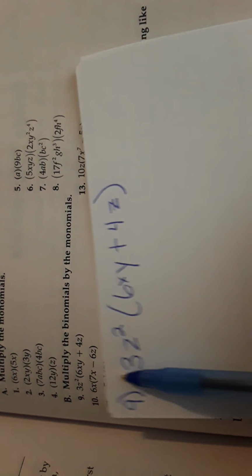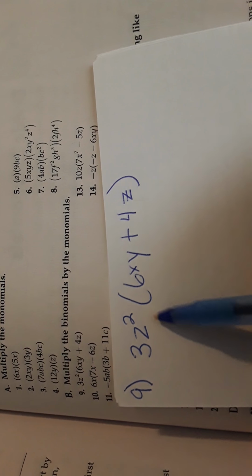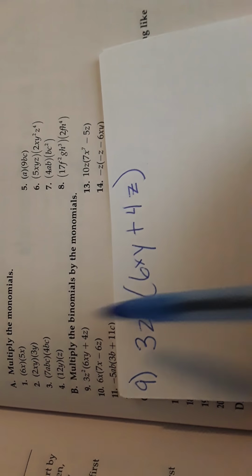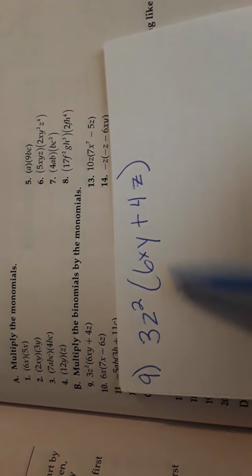Then we're going to drop down to number 9, where it's a little more going on. So we notice that one term is outside of parentheses, and then we have terms inside of the parentheses. So that means we got to take this 3z squared to everything inside of the parentheses. It wasn't just 2 things like we had here. We have more involved in the problem. It's still multiplication though, because we notice between the first term and the parentheses, there is no addition sign or anything here. So there's still a multiplication problem.